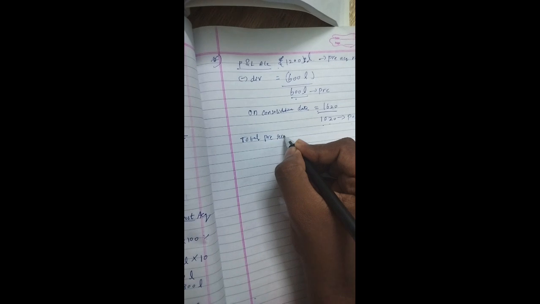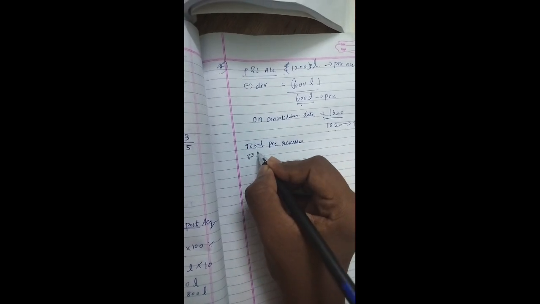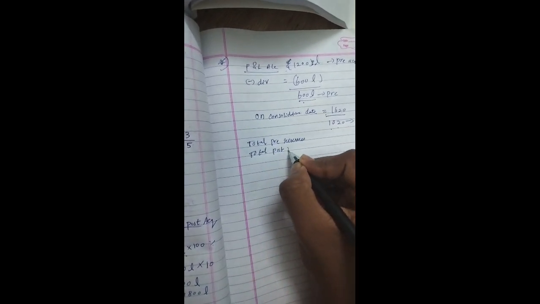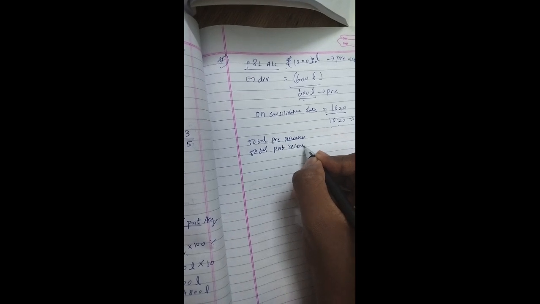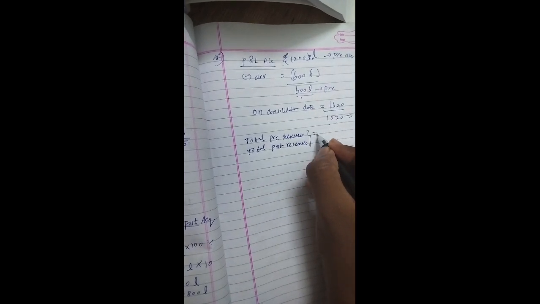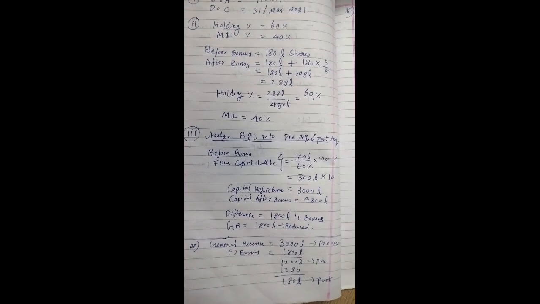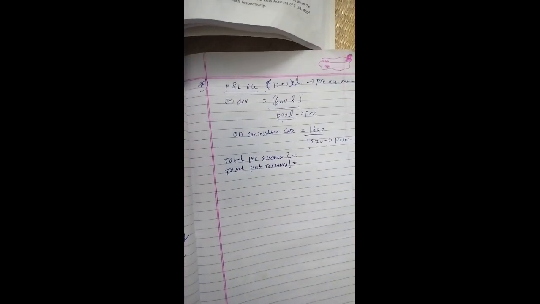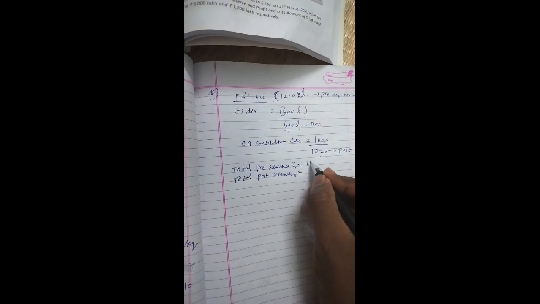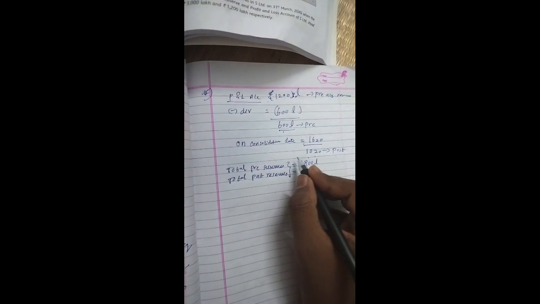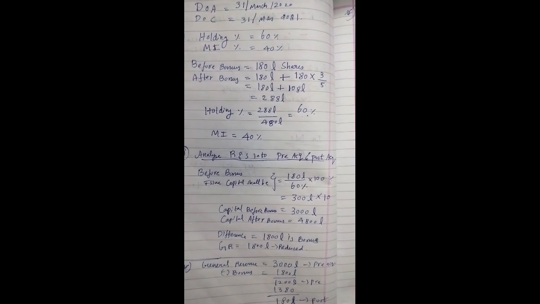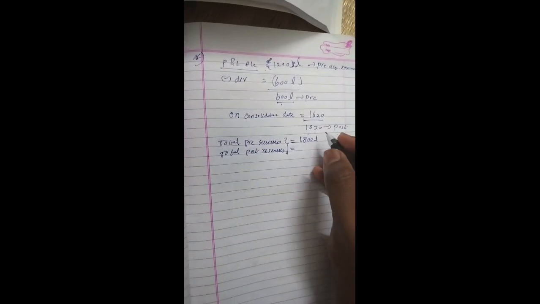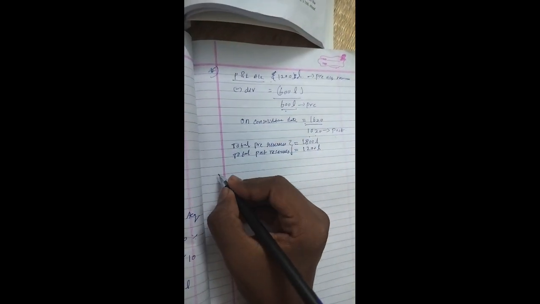So we add total pre-reserves and total post-reserves. Pre-acquisition: general reserve 1,200, in P&L 600. So pre-acquisition is 1,800 lakh. Post-acquisition: in P&L 1,020, general reserve 180. So 1,200 lakh post. Okay. Next point.